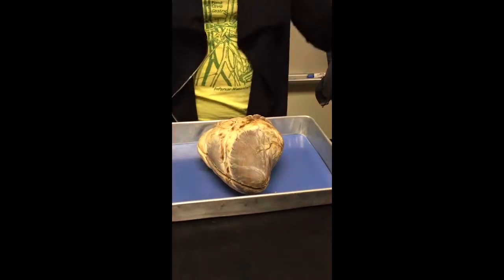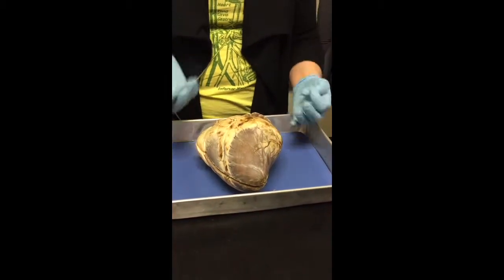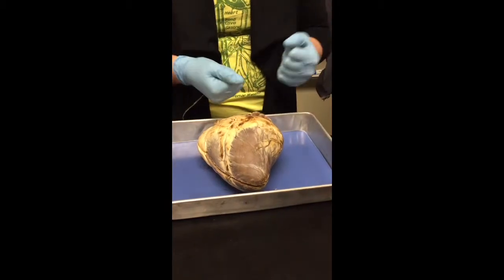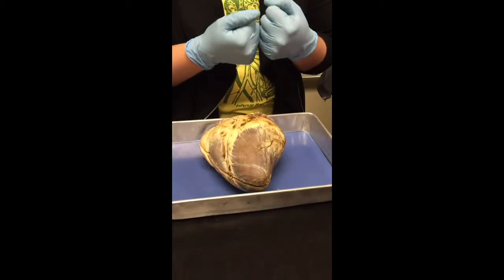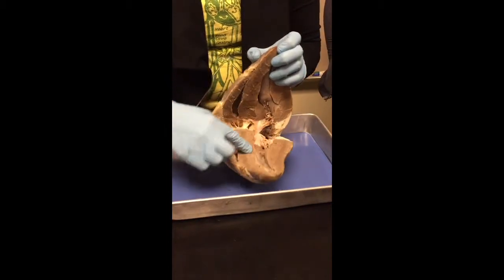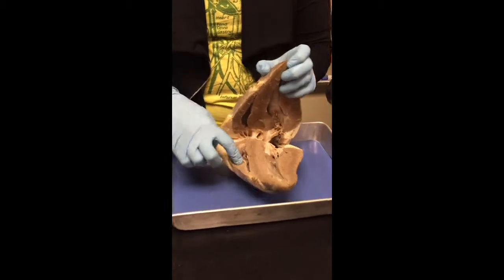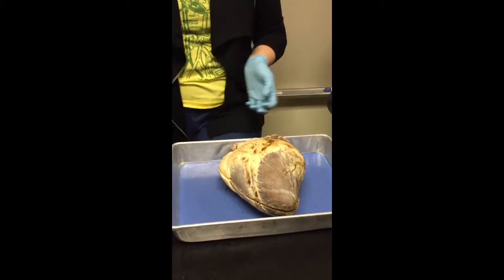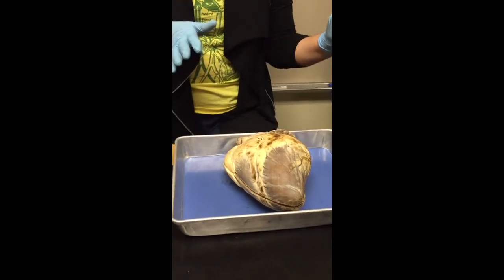So from your heart to your tippy toes and your fingertips, it's really far away. So you need lots of force behind it, which means you need lots of muscle contraction behind it. So the left side is really, really thick. The right side, where is it going? Does anyone know where the right side goes?